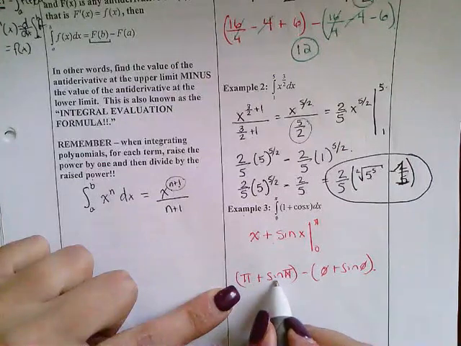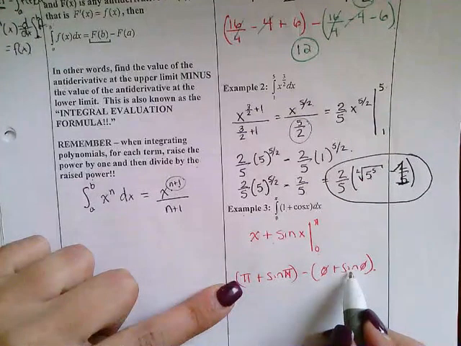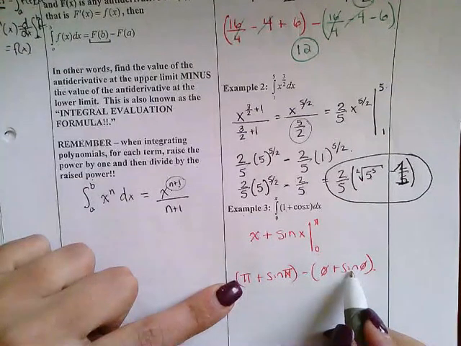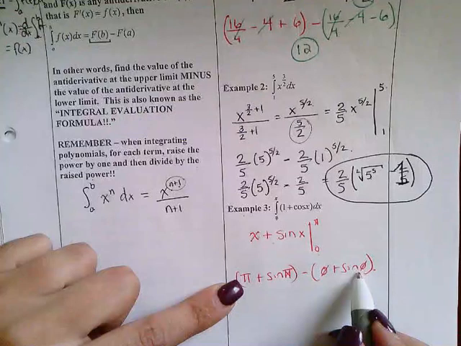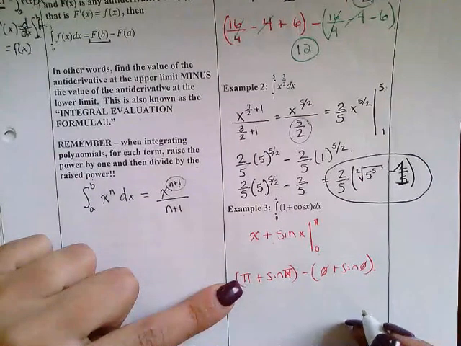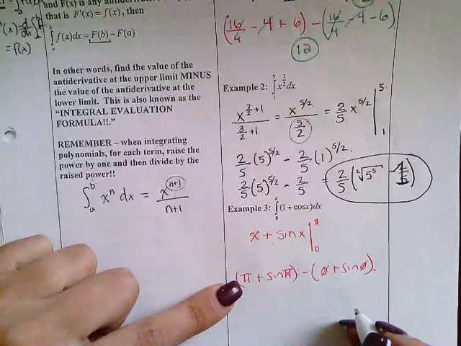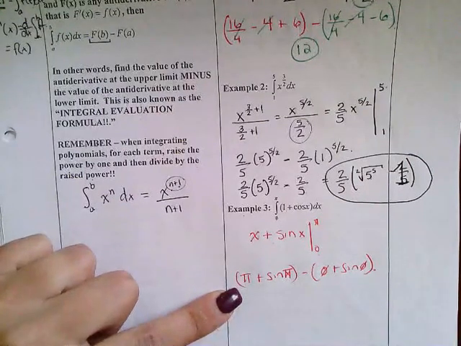So sine of pi is going to be 0, and sine of 0 is 1. Right? Why am I confusing this? Oh, and sine of pi is 1. That's why I'm ending up with the wrong answer.